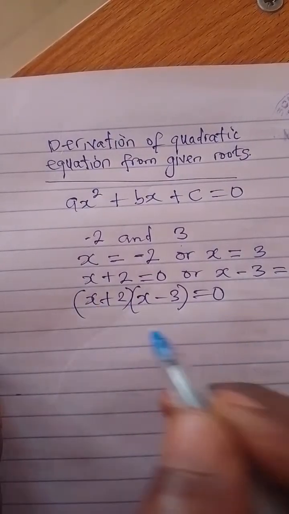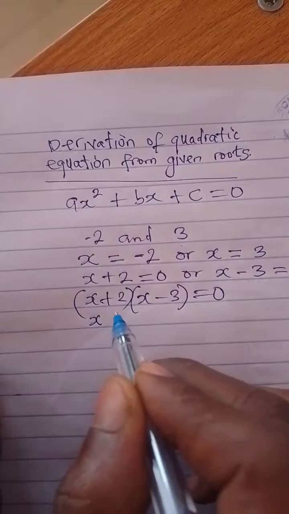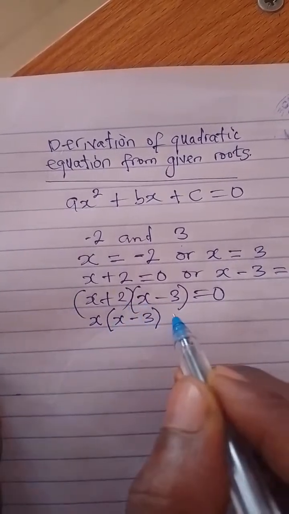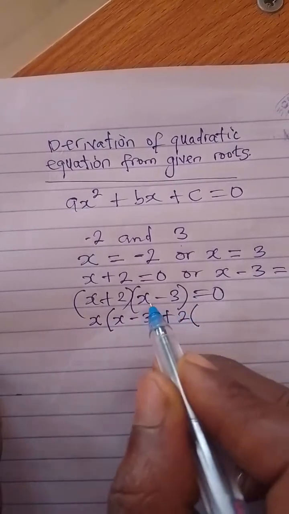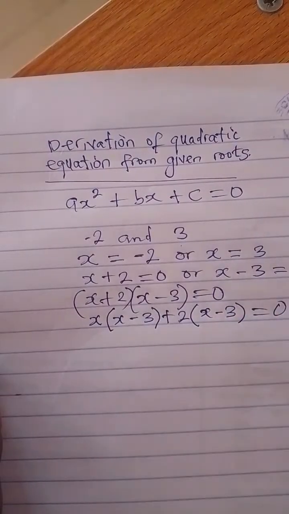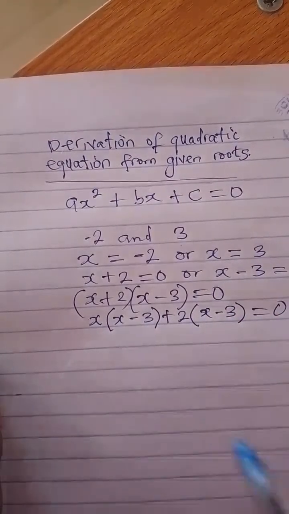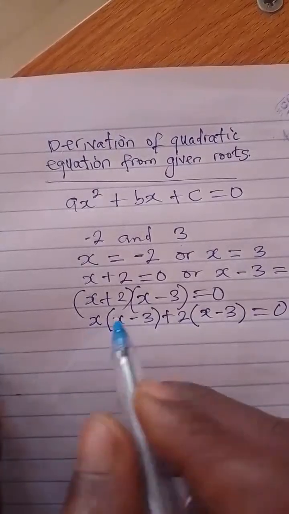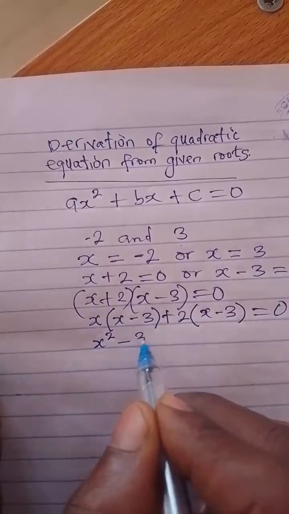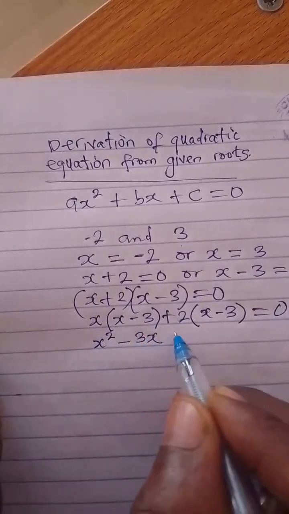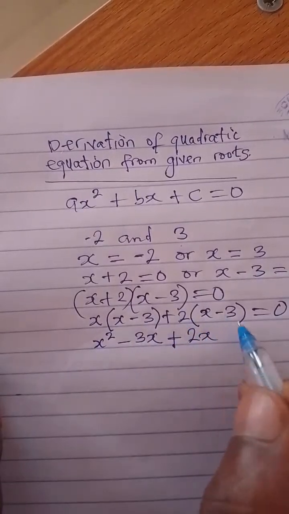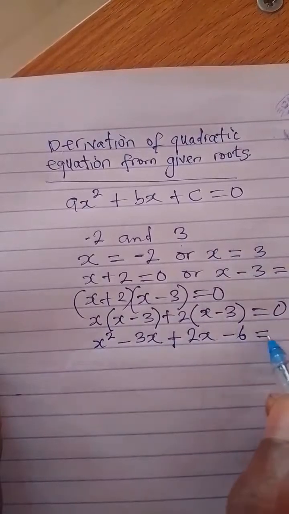Now, let's multiply. To multiply this, let's distribute what we have here. x will multiply the whole of this, which is x minus 3. Then this plus 2 will multiply x minus 3 again. So we are trying to open the bracket, trying to expand. Now, x times x will give x squared. Then x times minus 3 is minus 3x. Then plus 2 times x is 2x, and 2 times minus 3 is minus 6, and this is equal to 0.